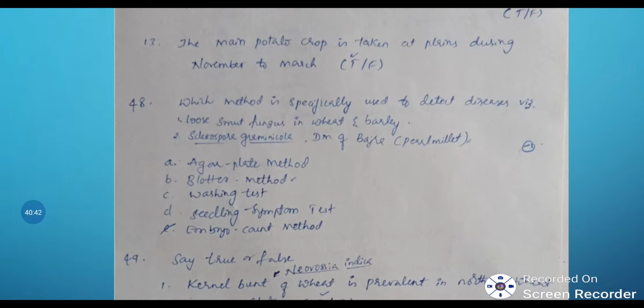Which method is specifically used to detect diseases like loose smut fungus in wheat and barley? तो यहाँ पे डिफरेंट टेक्निक्स दिए गए हैं. नेक्स्ट है स्क्लेरोस्पोरा जर्मिनेशन, दैट इज डाउनी मिल्ड्यू ऑफ बाजरा. तो इसके लिए कौन सा मेथड यूज़ करते हैं? ऑप्शंस दिए गए हैं. अगार प्लेट मेथड, ब्लॉटर मेथड, वॉशिंग टेस्ट, सीडलिंग सिम्टम टेस्ट एंड एम्ब्रियो काउंट मेथड. आंसर होगा एम्ब्रियो काउंट मेथड.